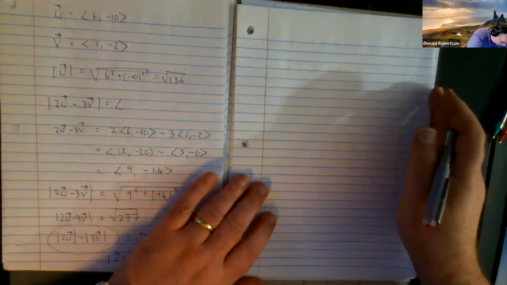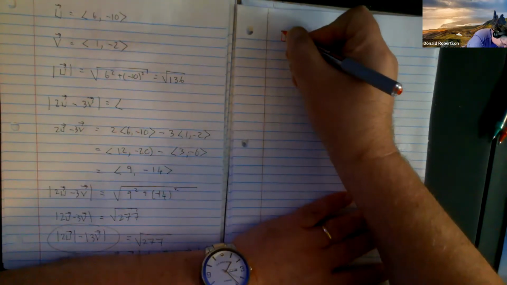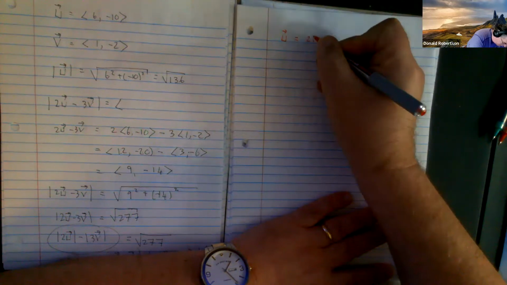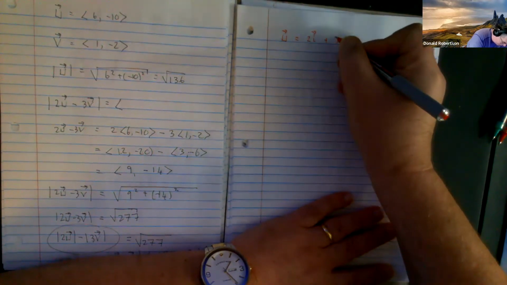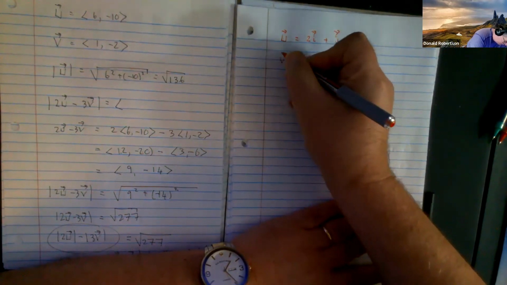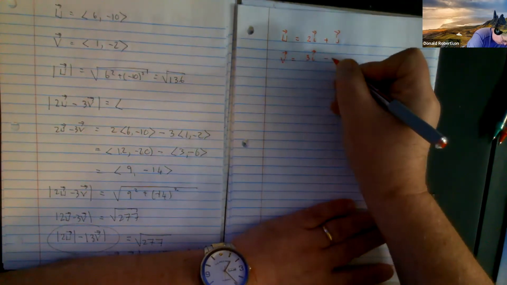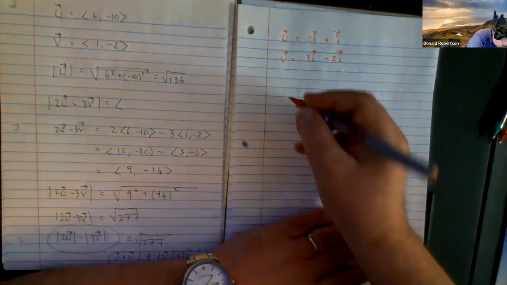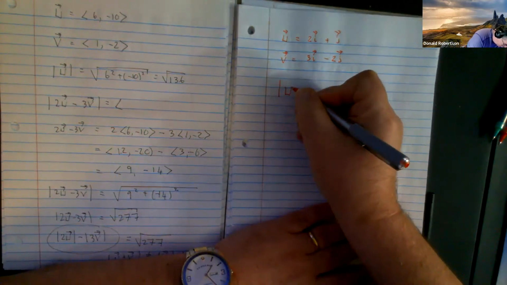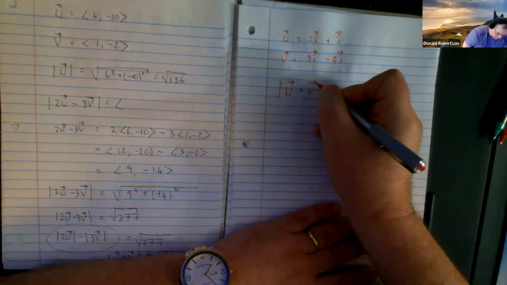Let's pick a vector. Let's do the i and j's. Let's do u equals 2i plus 1j, and the vector v can be 3i minus 2j. And let's do the magnitude of that guy.